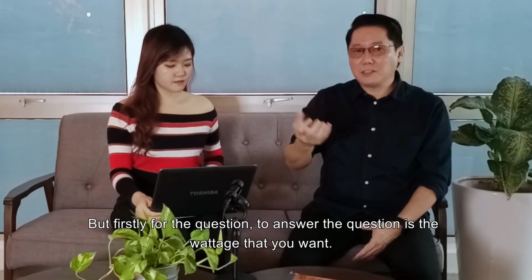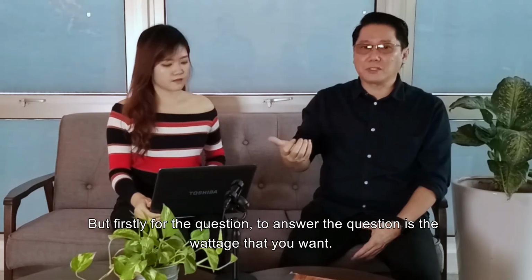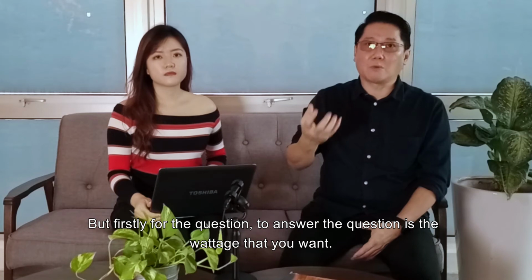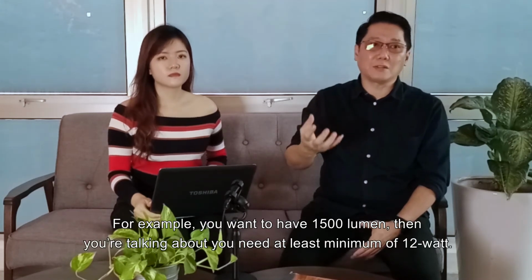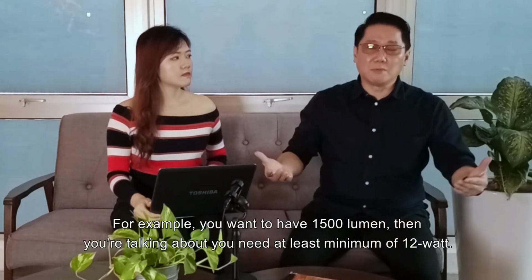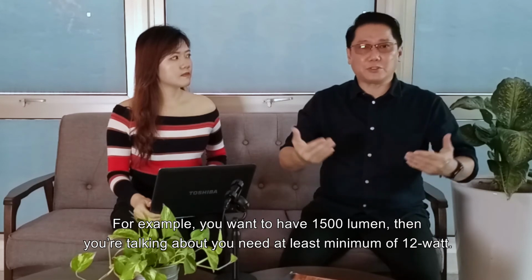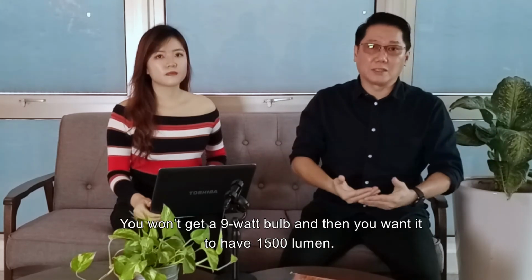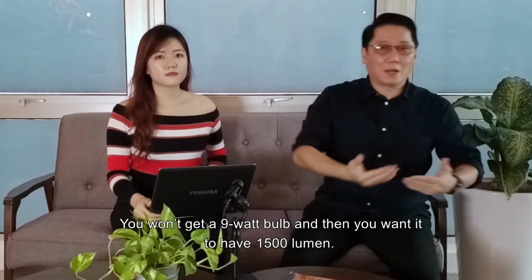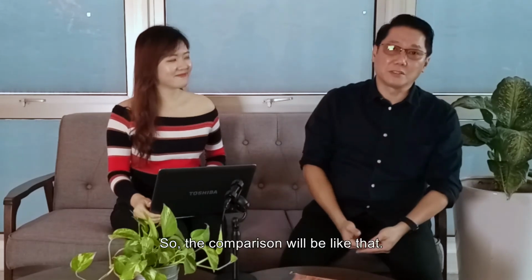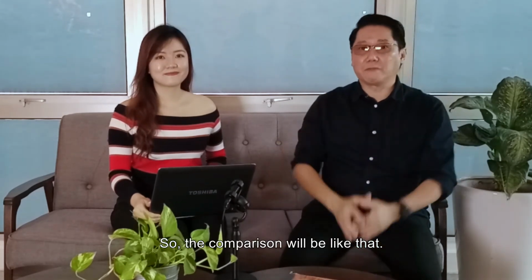But firstly, to answer the question, it is the wattage that you want. For example, if you want 1005 lumens, you need at least a minimum of 12 watts. You won't get a 9 watt bulb and then want it to be 1005 lumens. So the comparison will be like that.